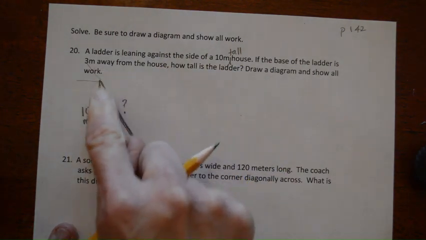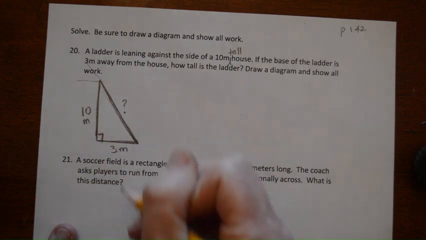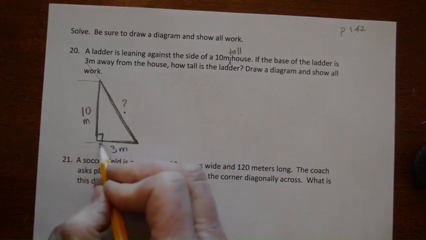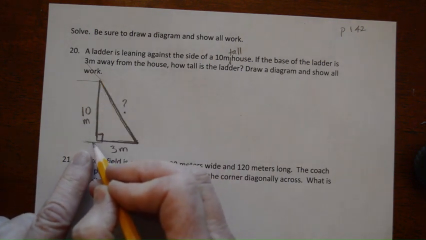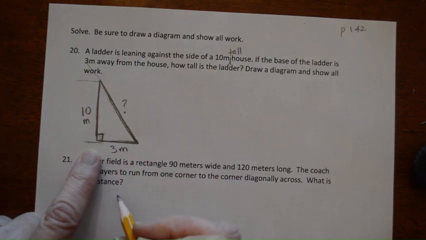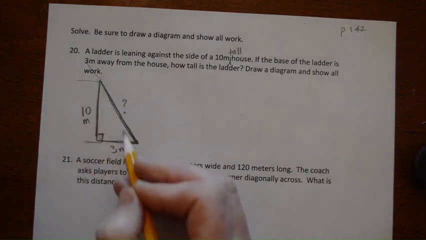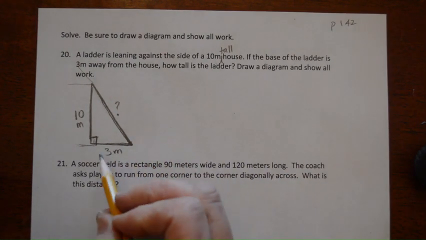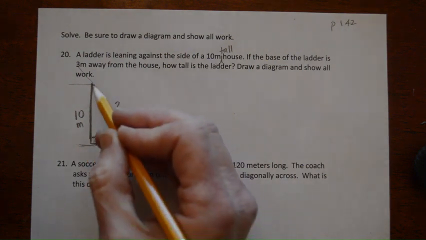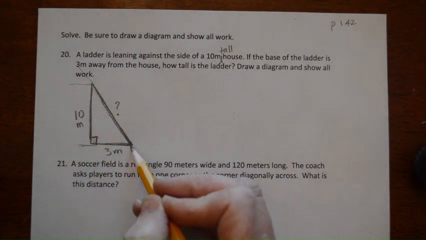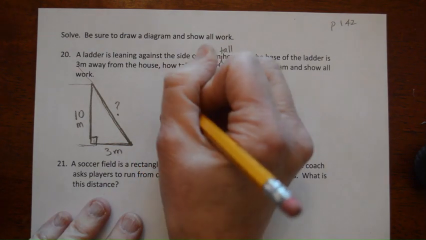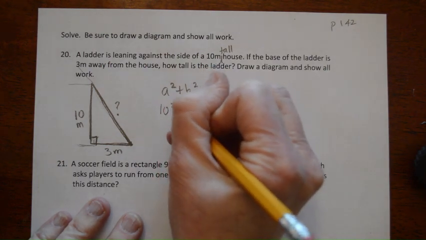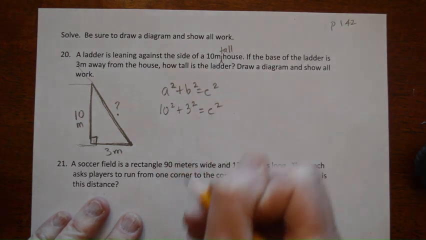So draw a diagram, which we just have here. Again, I'm going to put the right angle in here. We assume that a house is perfectly perpendicular to the ground, otherwise we end up with some structural issues. So we're going to put that little right angle in there to show that this is a right triangle, and then we're going to figure this out. All right, so again, we're not told A, B, and C this time, so we're just going to have to figure that out. Again, A and B are the legs, and C is the hypotenuse, the longest side of the right triangle. So we're going to say A squared plus B squared equals C squared, and then we'll do 10 squared plus 3 squared equals C squared.